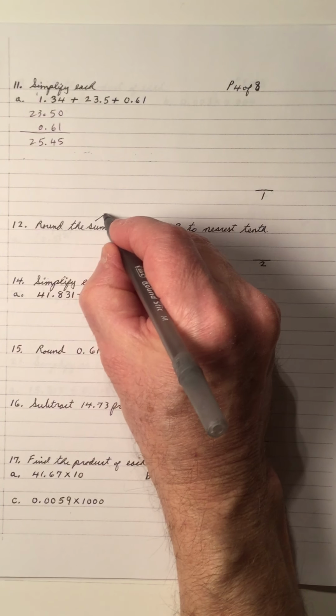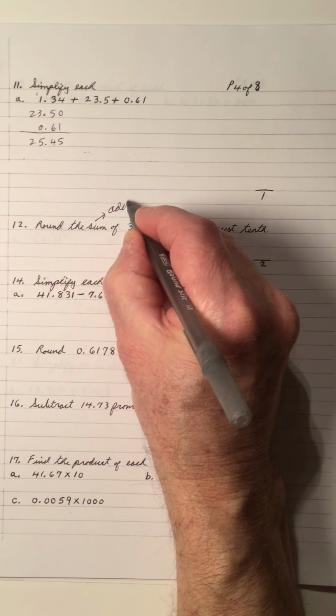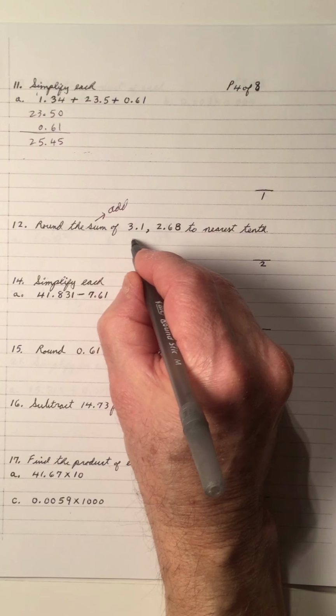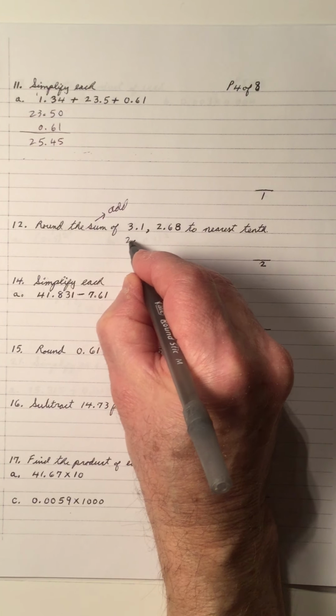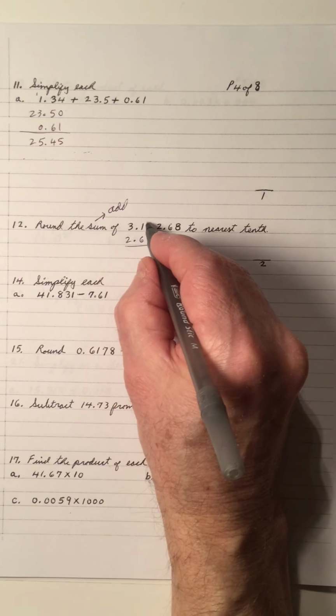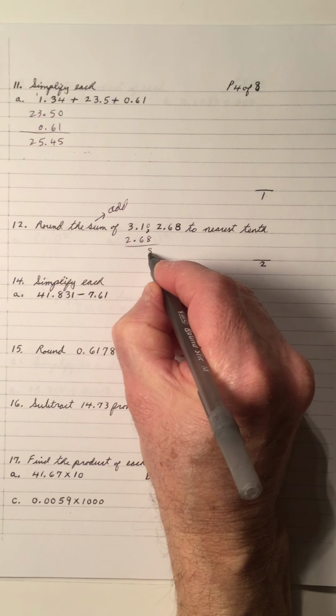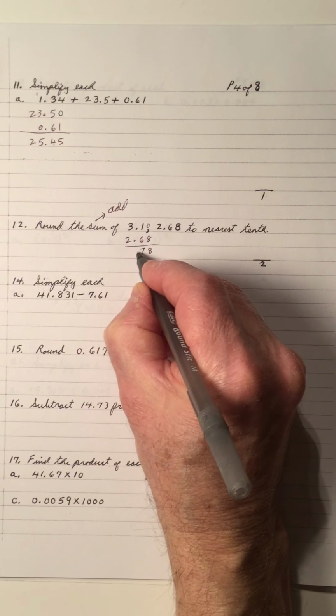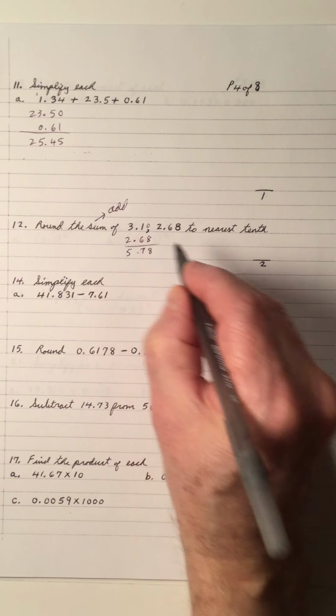Find the sum. The sum means add. So I'm going to add, line up the decimals. 2 goes there, 6 there, 8 there. Put a 0 on that one. Add. 8 and 0 is 8. 1 and 6 is 7. There's your decimal. And you get a 5.